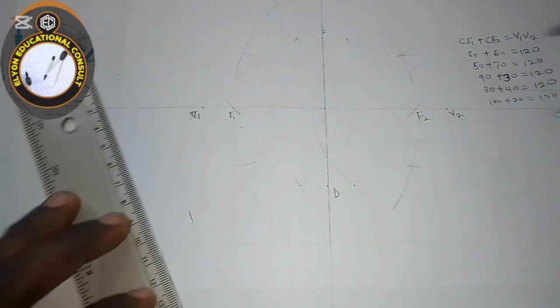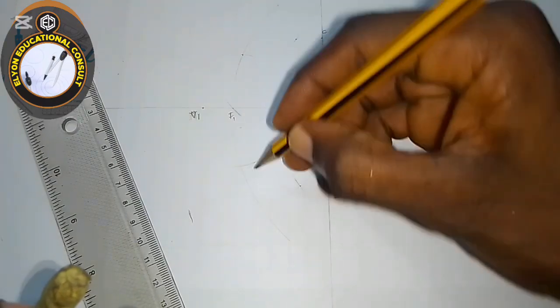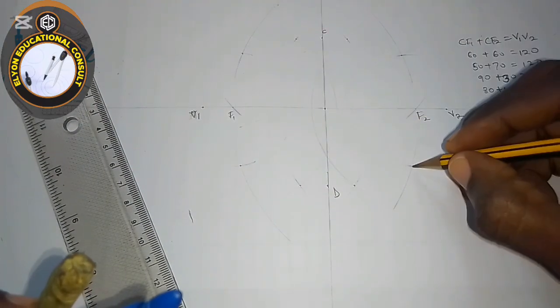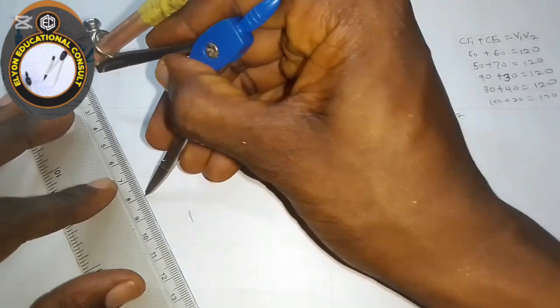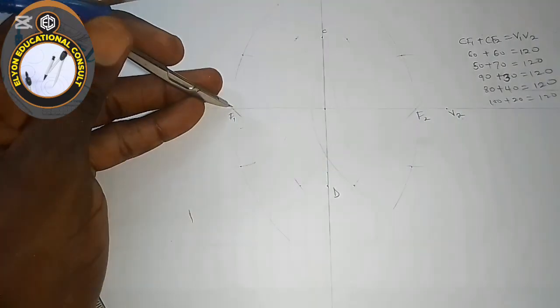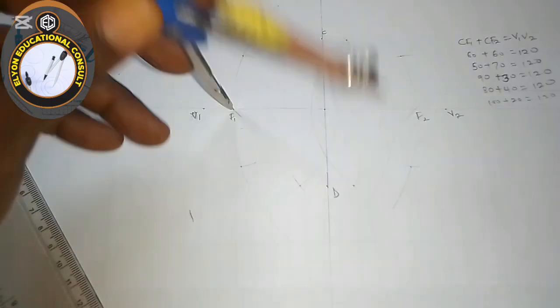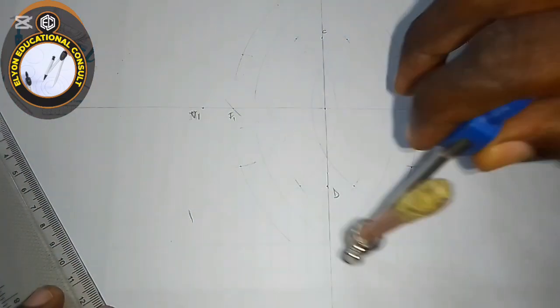Then 80, that's another point, then another point for the ellipse. Next one, 80 plus 40. With 80 on F1, draw this arc on both sides, then place on F2 and draw the arc.